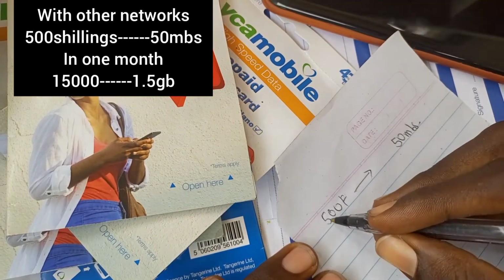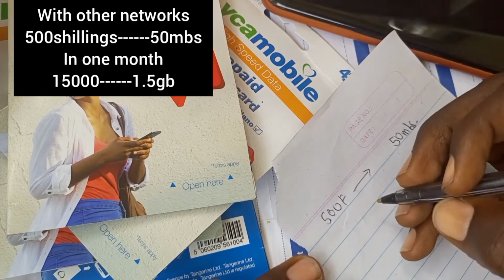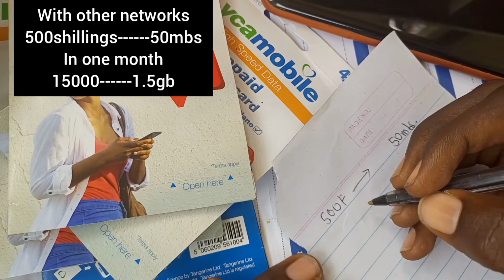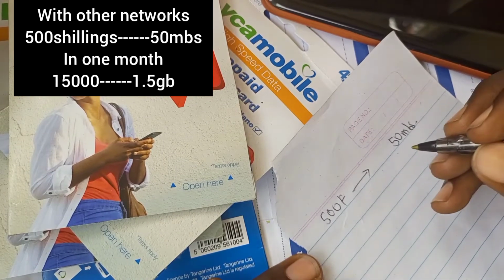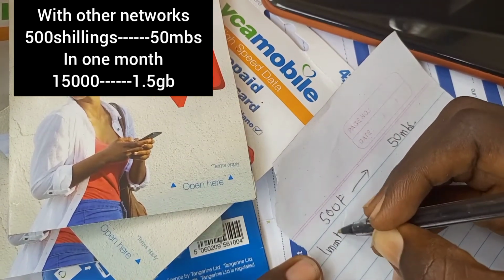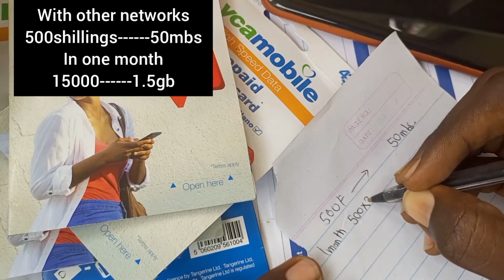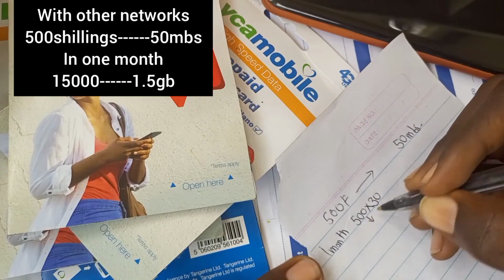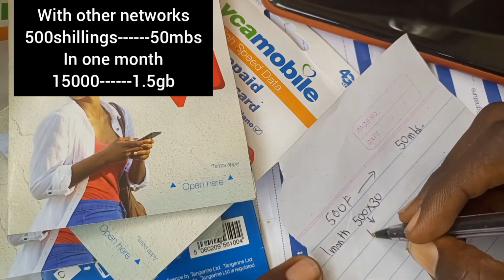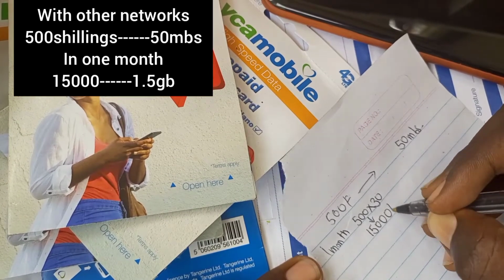If you are online for 30 days, because you want to take 1 month, that will be 500 shillings times 30. That is 15,000 Ugandan shillings.